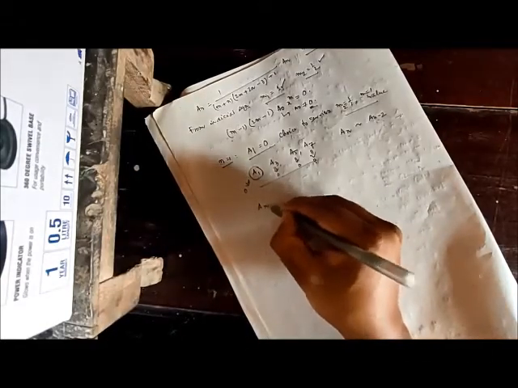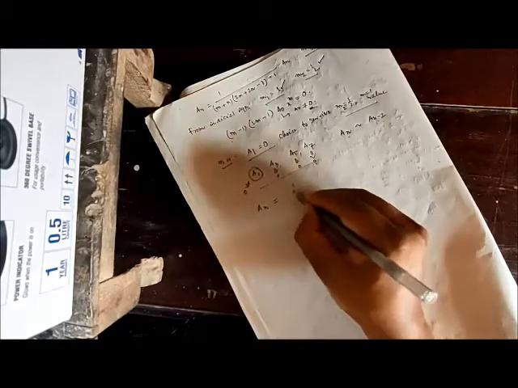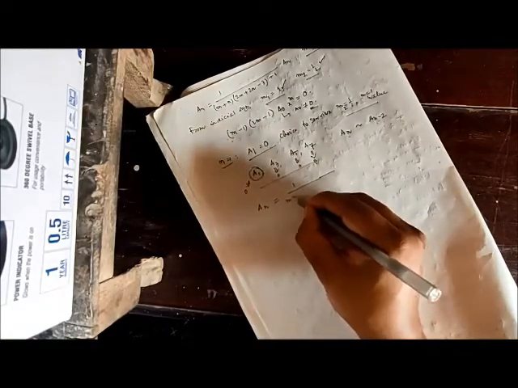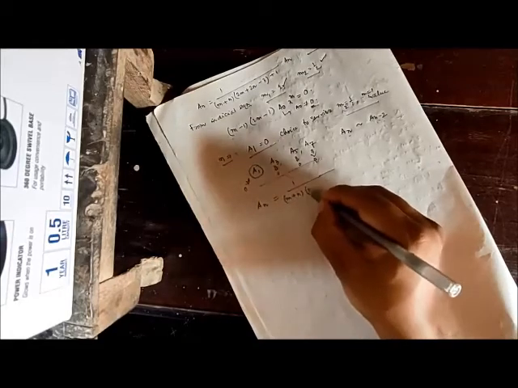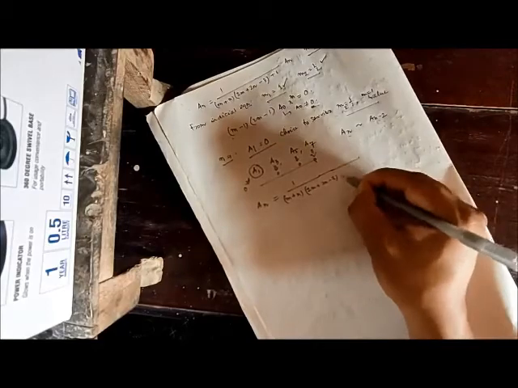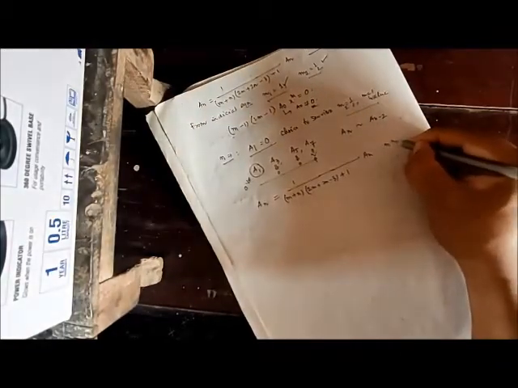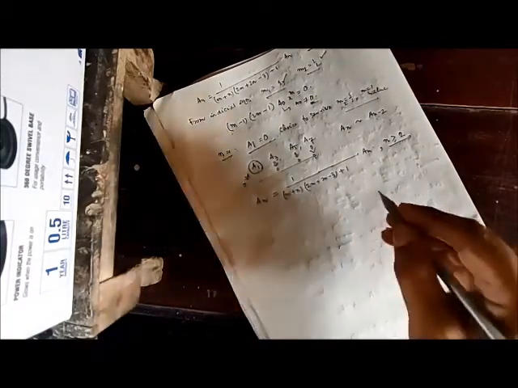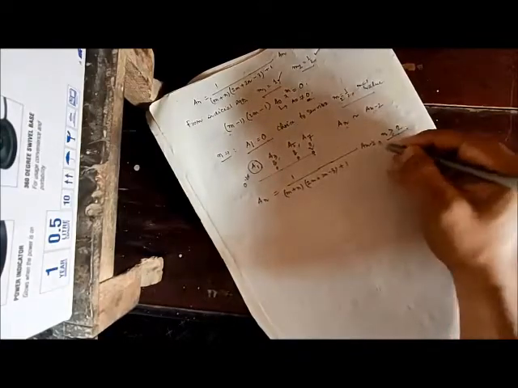So the recurrence relation is a_n equal to 1 divided by (m plus n) into (2m plus 2n minus 3) plus 1, into a_(n-2), and this is for n greater than or equal to 2. Sorry, this is n minus 2 here.